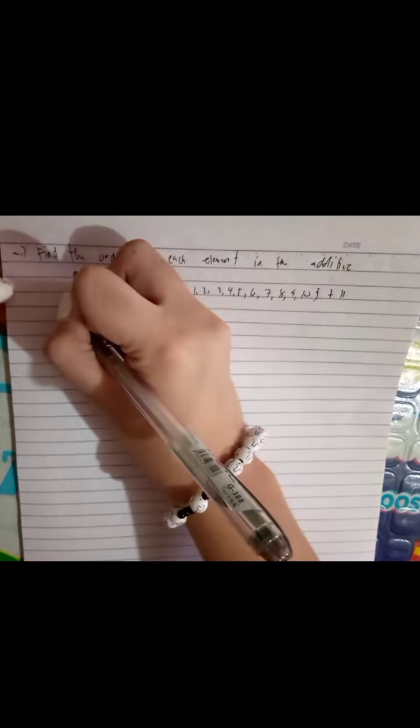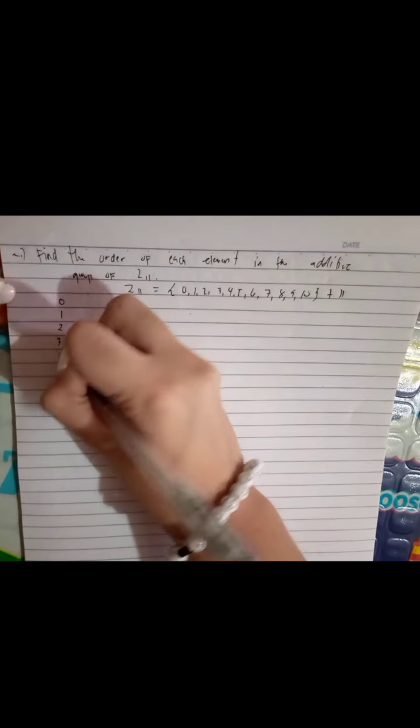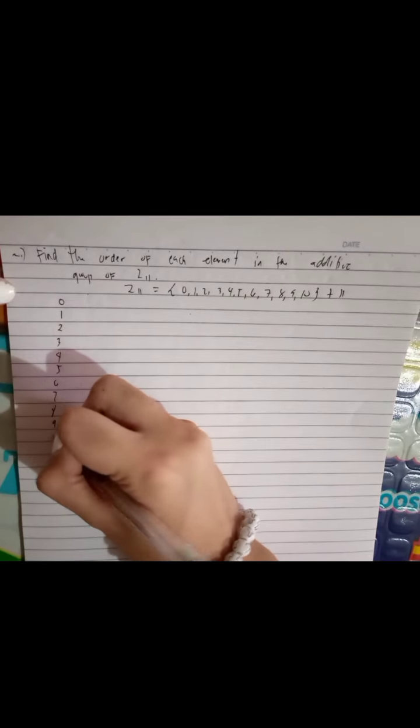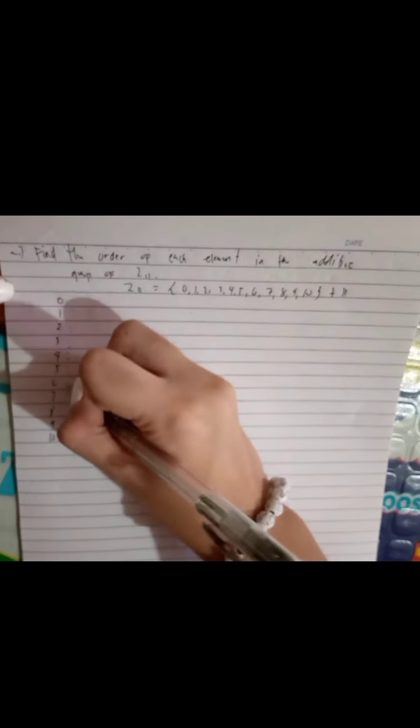So, sulat muna natin yung 0, 1, 2, 3, 4, 5, 6, 7, 8, 9, 10. Since para mahanap yung subgroup, gagamit tayo ng colon. So, lagay muna ako ng colon.